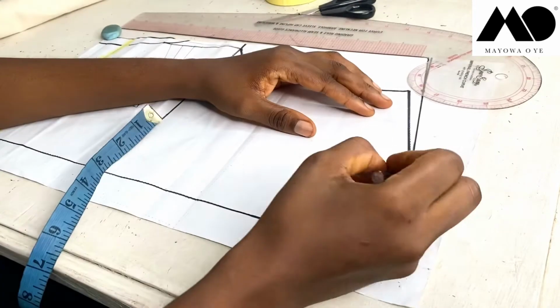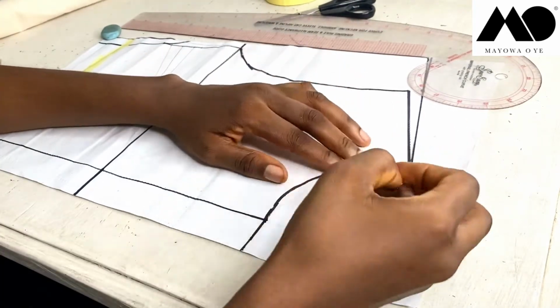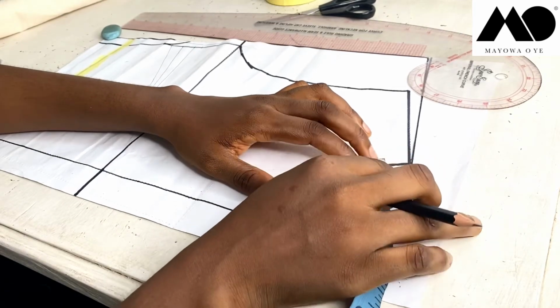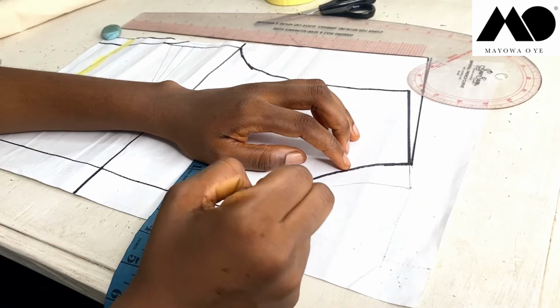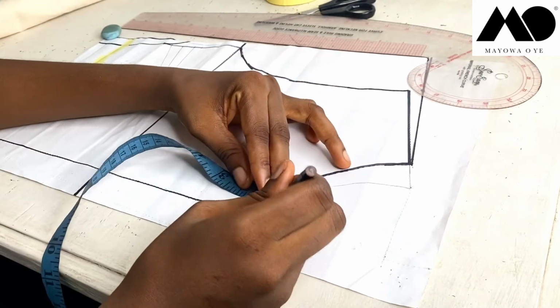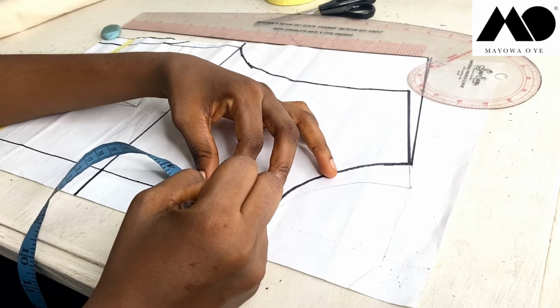So I just chopped off like 1 inch away from here. You can see that I have 1 inch away from here, and then this is the depth. So I'm just going to increase the depth by, let's say, maybe 1 inch.